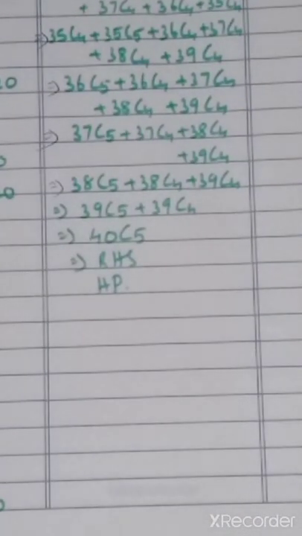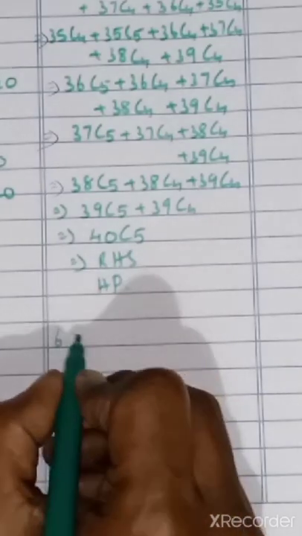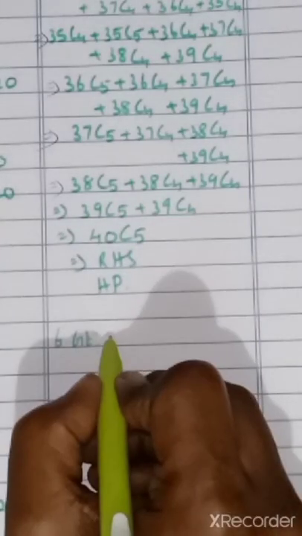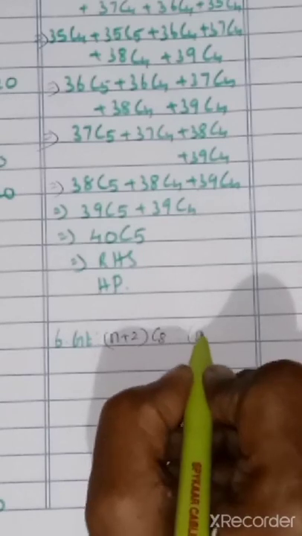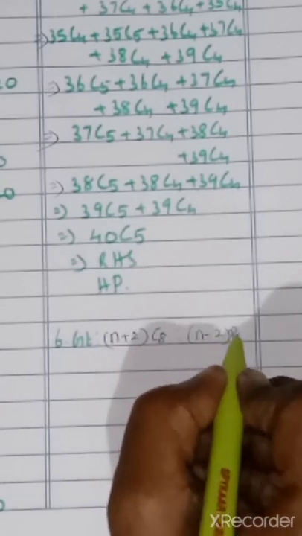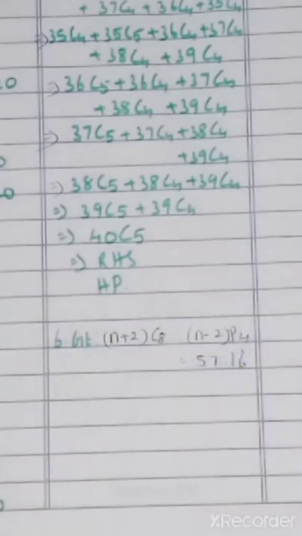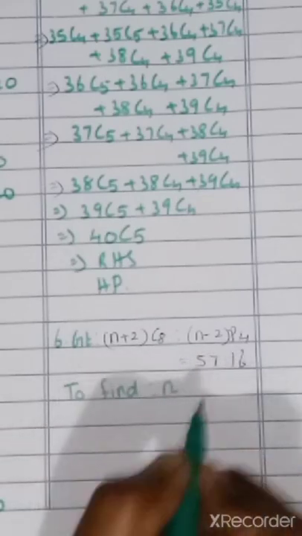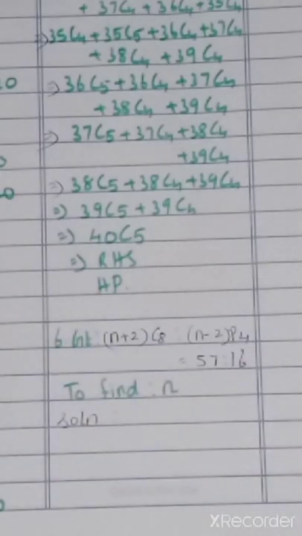Is that clear? Okay, so now take your sixth problem. It is given that n plus 2C8 is to n minus 2P4 equal to 57 is to 16. So what we want to find is n. Okay, so the ratio is given. Using this ratio we are going to find n.